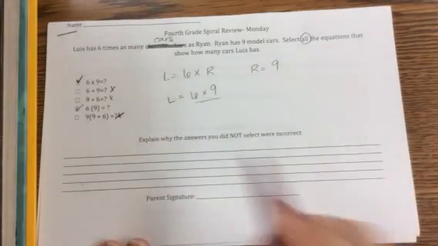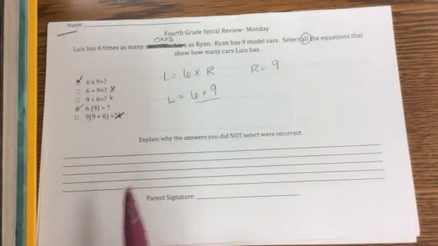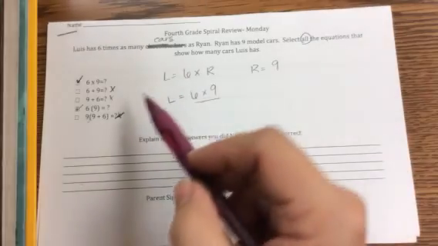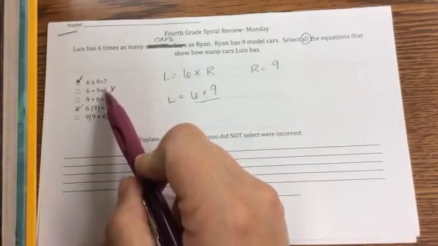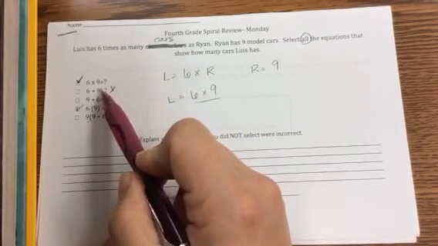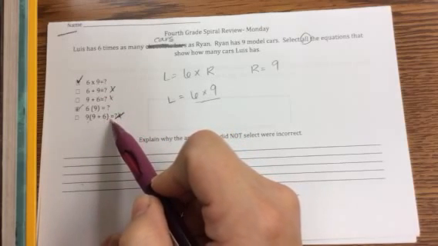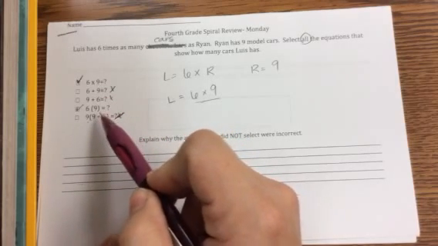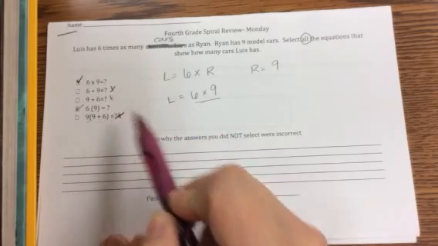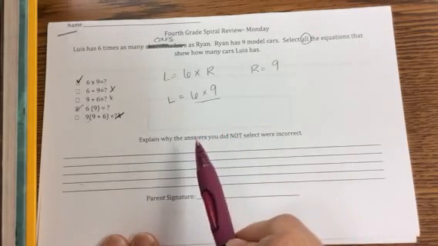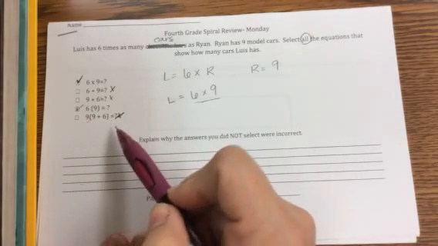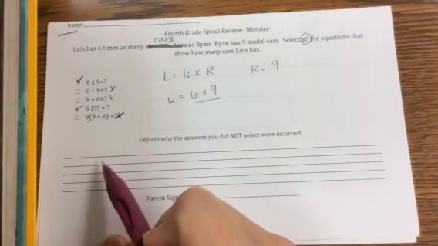Down here in the box to explain the answers they didn't select, we'd like to see students write down their explanation. They didn't select the second and the third choice because those were using addition. They didn't select the last choice because while it was using multiplication, it wasn't actually multiplying the 6 times the 9, it was multiplying the 9 times a 15, which would get us to an incorrect solution.